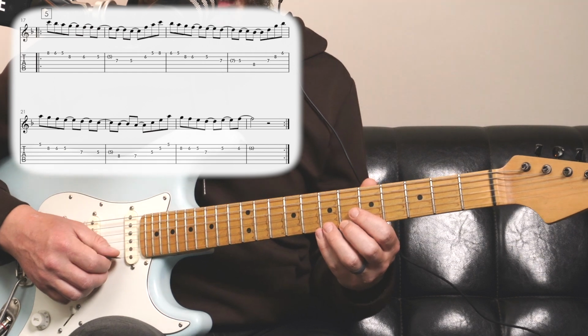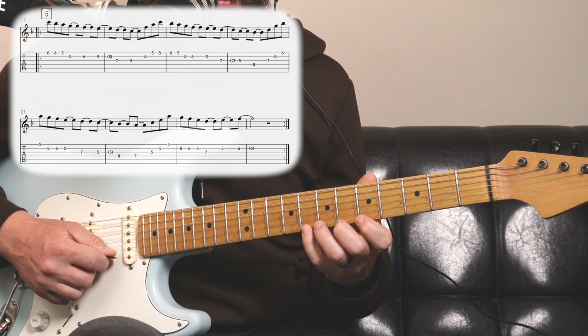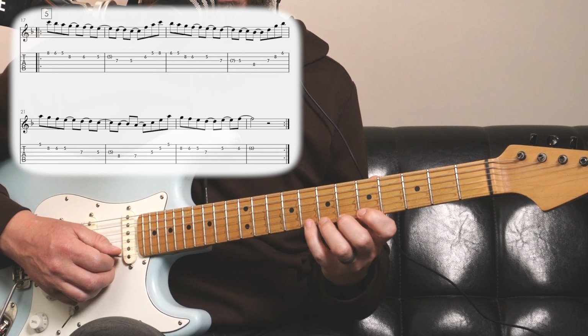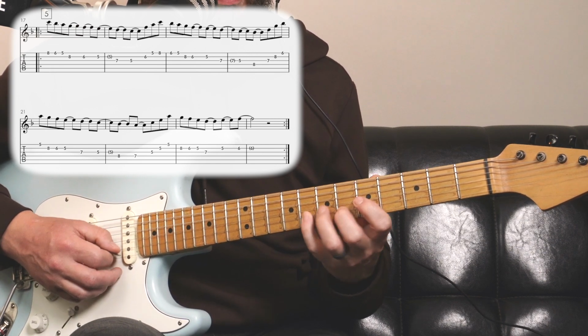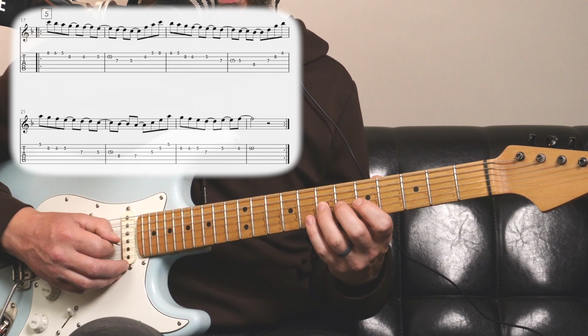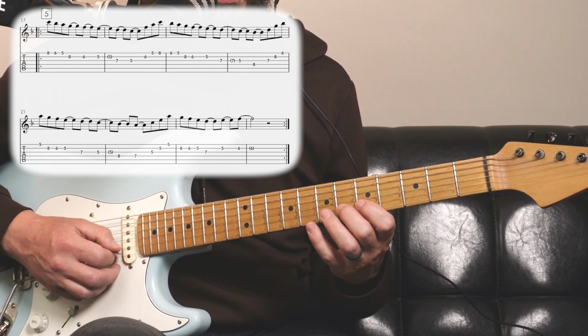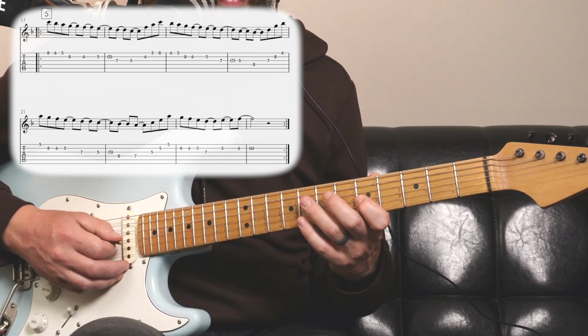So starting back at the beginning of exercise 5, 3 and 4 and 1 and 2 and 3 and 4 and 1 and 2 and 3 and 4 and 1 and 2 and 3.